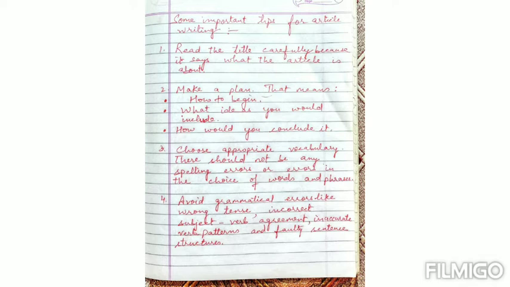Now, what does it mean? It means that whenever you are given any topic to write an article, you should observe it very carefully and try to understand what it is about.